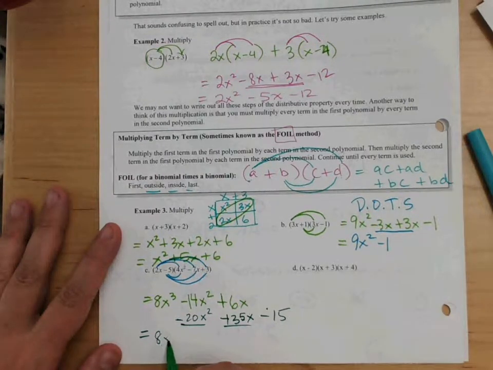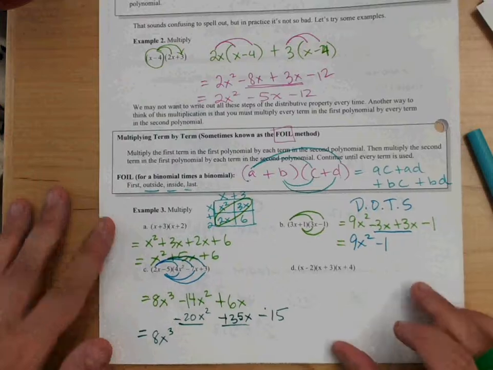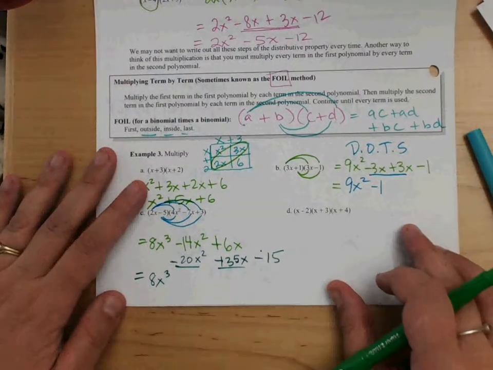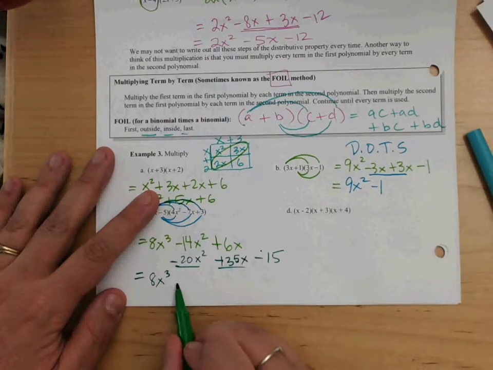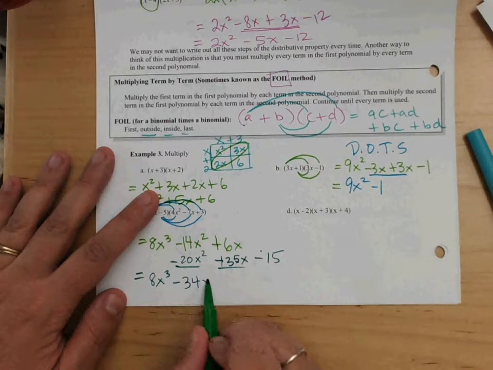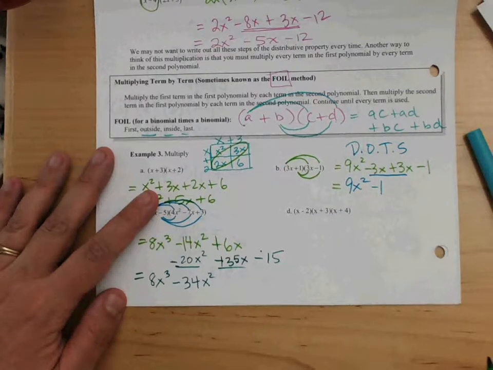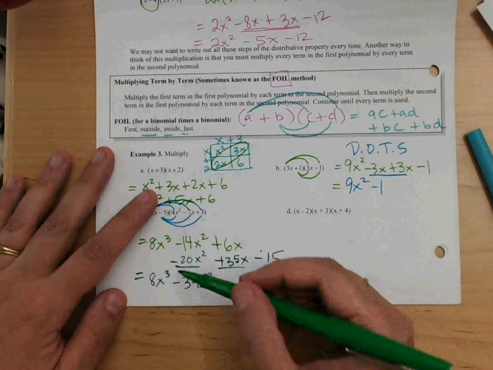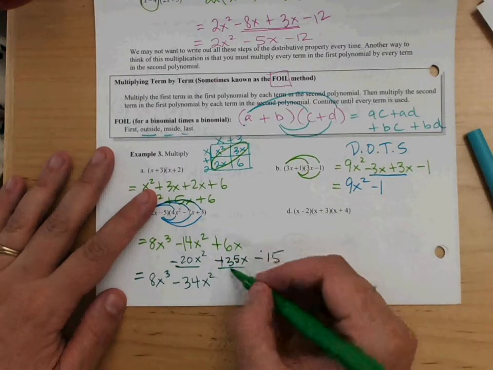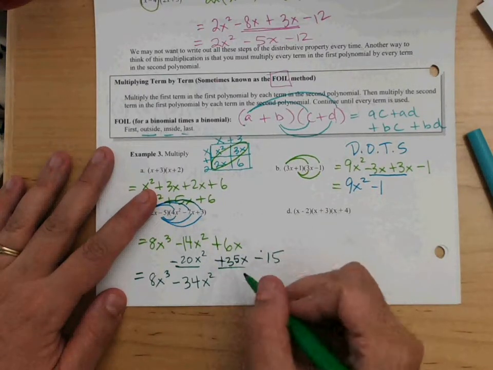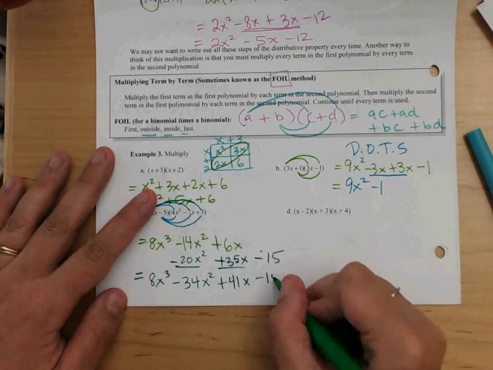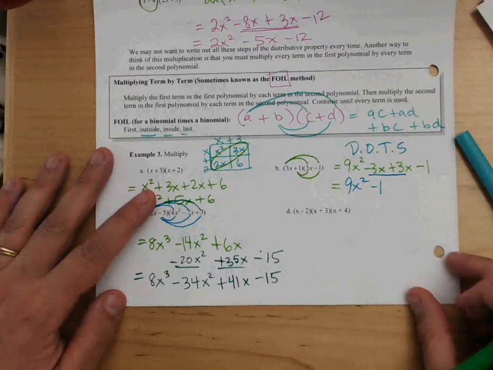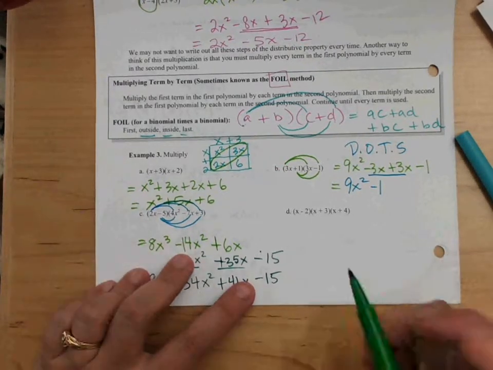So I have 8x cubed is my leading term, my leading coefficient of this cubic function. Can you add those together and what do you get? Notice that the exponent didn't change. Why didn't it change? Yes, we're adding like terms. What about here? And then, good. And then we'll just do this last one here.